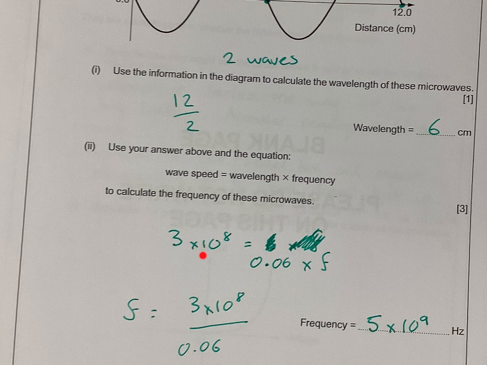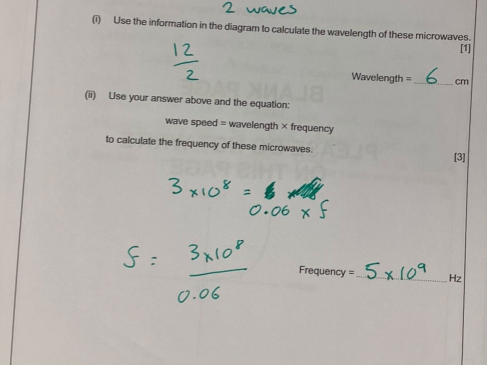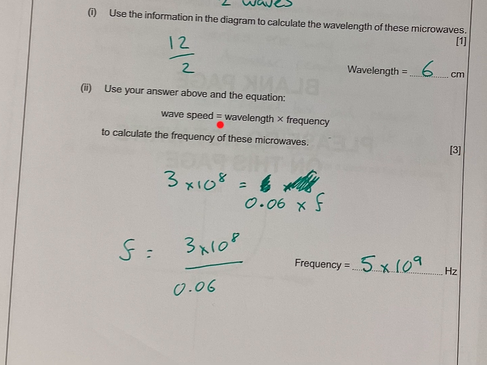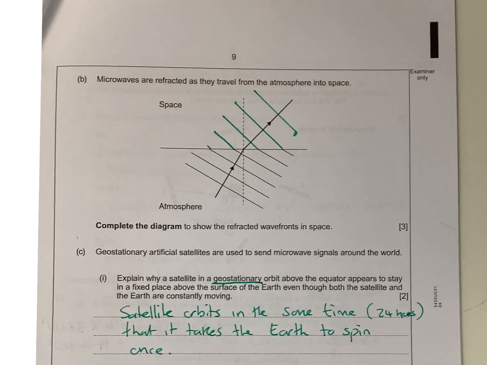So when I get my wave speed now, which is the speed of light, 3 times 10 to the power 8, and my wavelength, I'm finding out my frequency. So I'm just going to remember to get marks, just put it in the formula as you see it, and then you can rearrange to get 5 times 10 to the power 9 hertz.